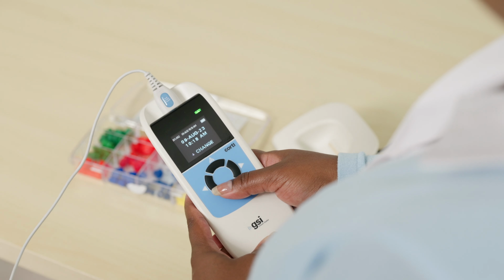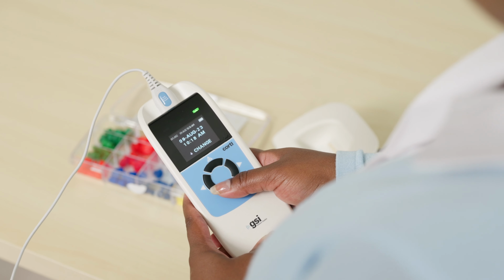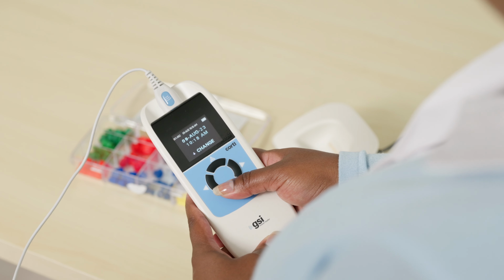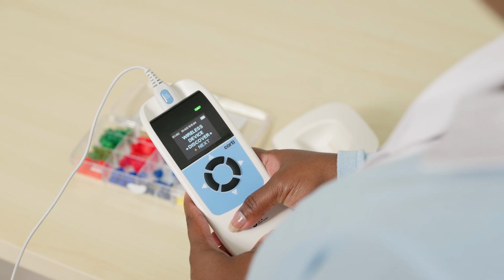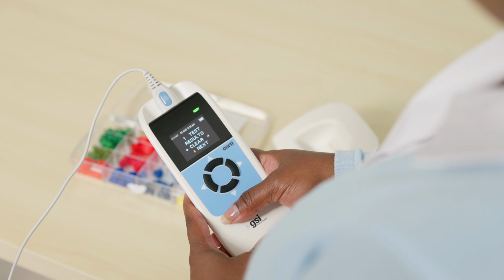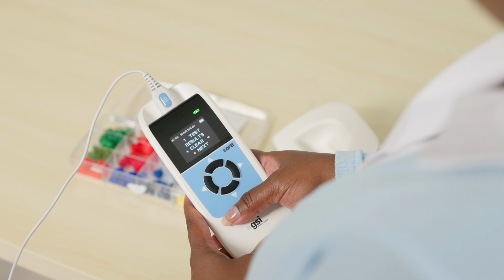To access, press the down button 2 or 3 times until the date and time appears. Then, press and hold the down button for 3 seconds or until the green ready light turns off and release. The wireless printing menu will appear. This indicates that you are in the instrument settings menu.